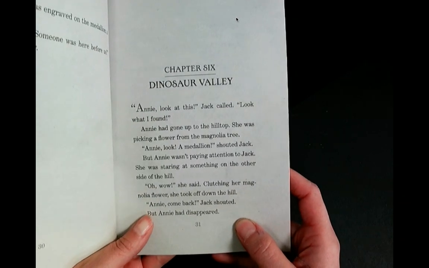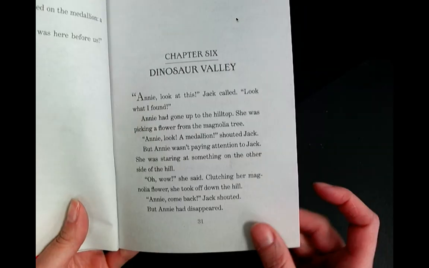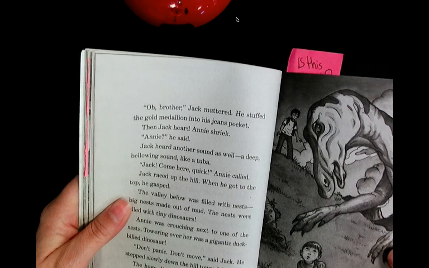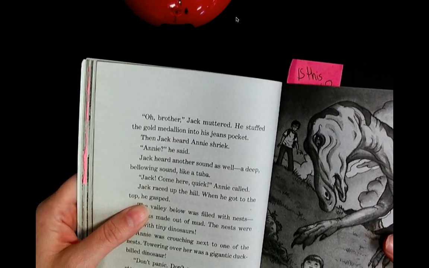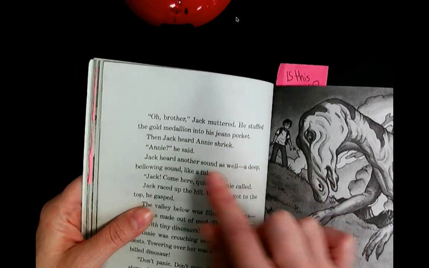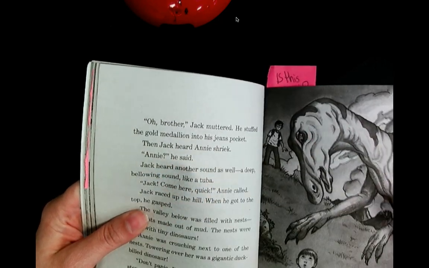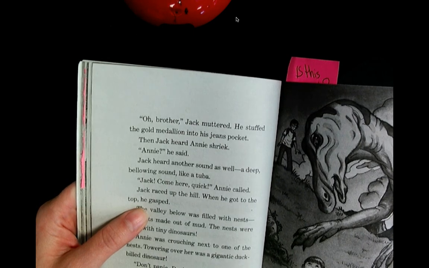She took off down the hill. "Annie, come back," Jack shouted. But Annie had disappeared. "Oh, brother," Jack muttered. He stuffed the golden medallion in his jeans pocket. Then Jack heard Annie shriek. It's like a scream. "Annie," he said. Jack heard another sound as well, a deep bellowing sound like a tuba.